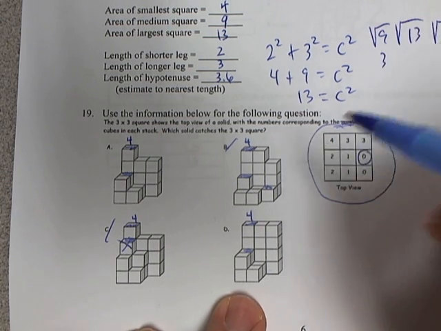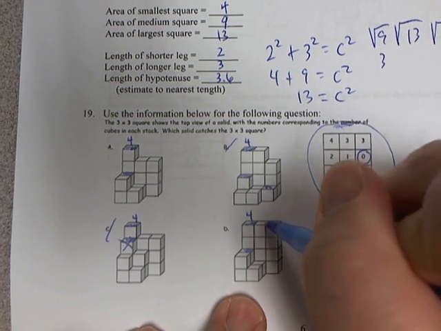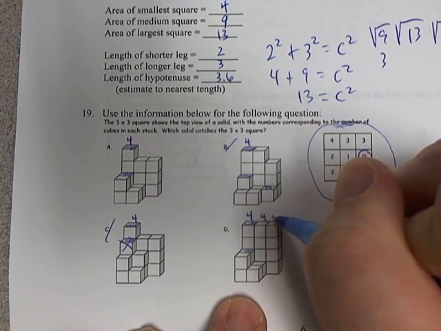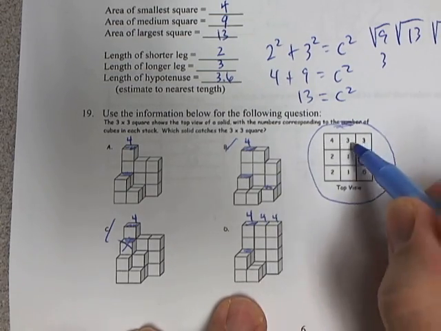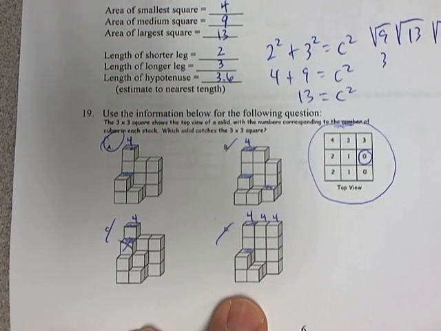Let's look at the difference between A and C. Okay, let's look at the back row. So we want 3 and 3 cubes. So notice you have 4 cubes here and 4 cubes here. We don't want 4 cubes. We want 3 cubes in those columns. So it can't be answer choice D. So we're down to A as the correct answer.